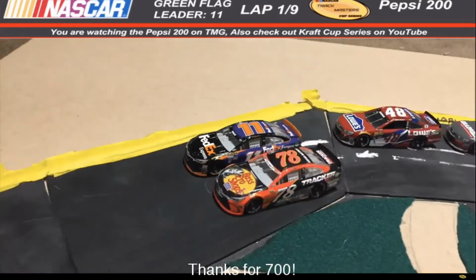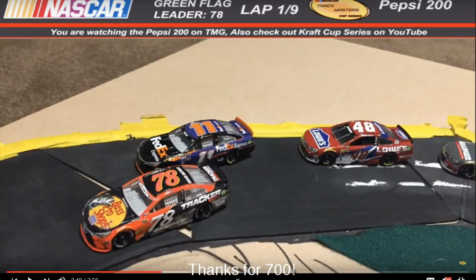So if you couldn't hear that because I was horrible at audio balancing, all of a sudden you just hear Darrell Waltrip going, boogity, boogity, boogity, in the background really quietly. Let's just take a look at this glorious race start.